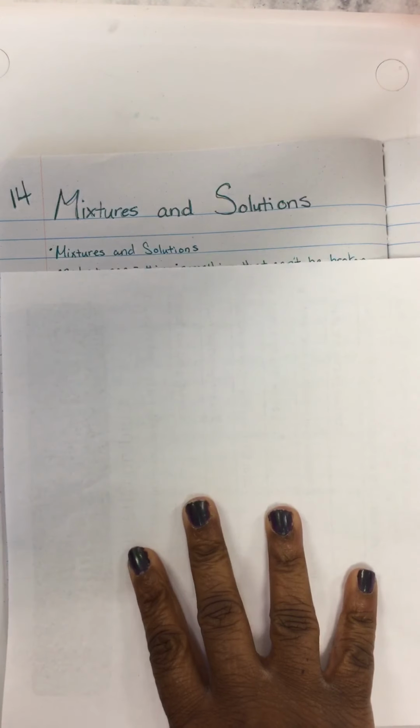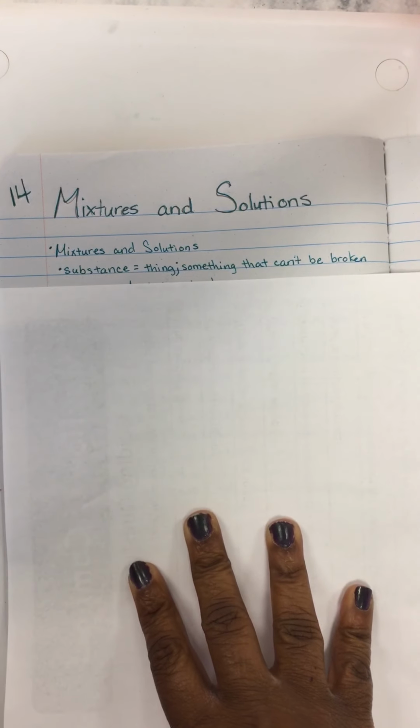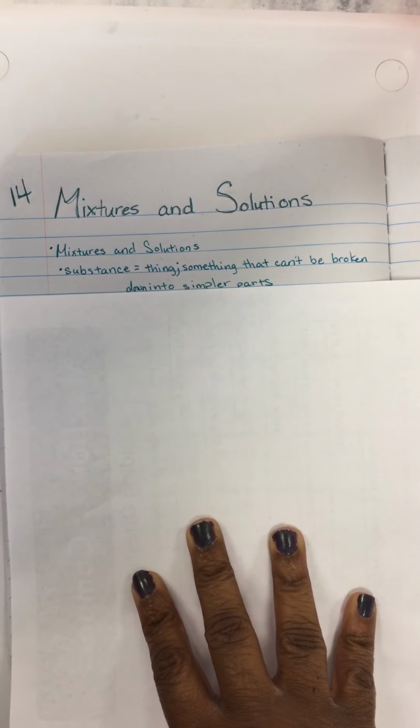So, first we are talking about mixtures and solutions. In order to do that, you're going to have to know some vocabulary. Substance, we often use the word just as saying a thing in science. But it also means something that can't be broken down into simpler parts. But on your test, you'll hear it referred to as just sort of things, and so we're going to use it here too.